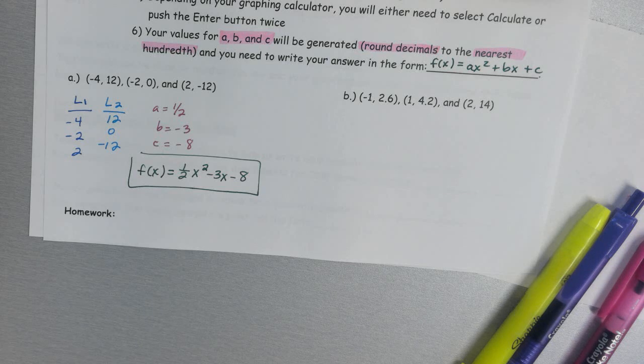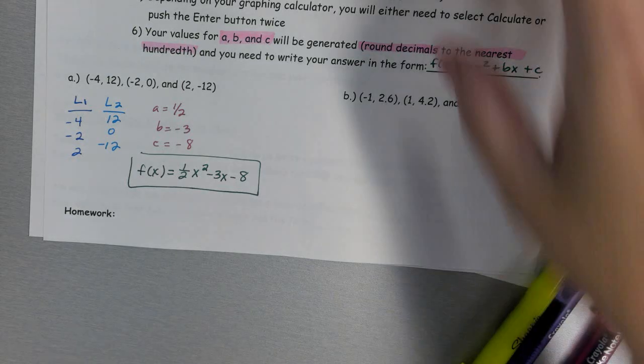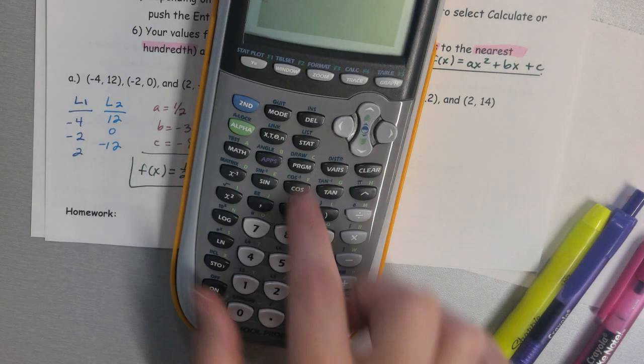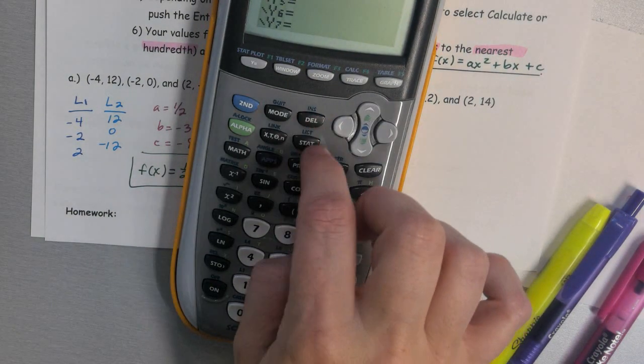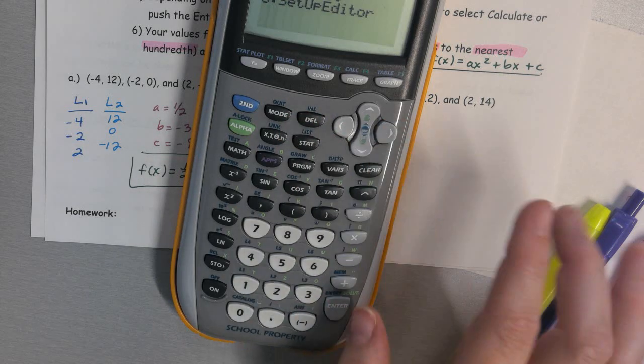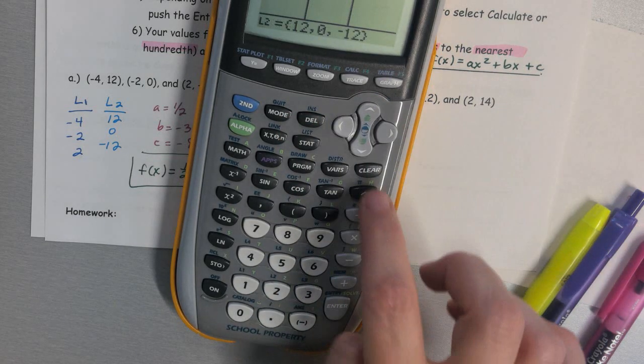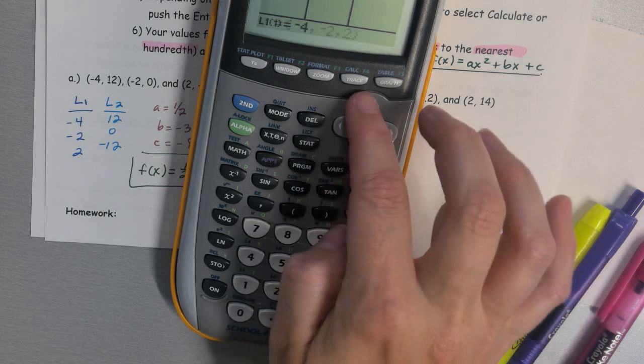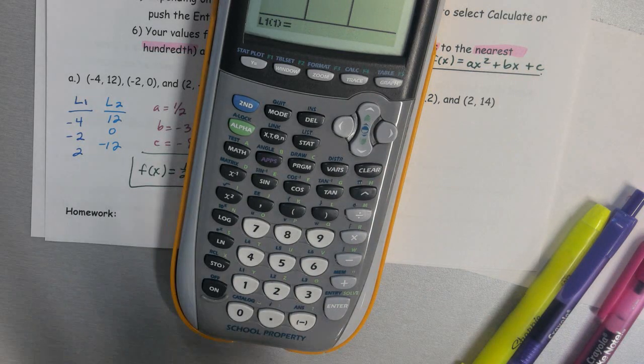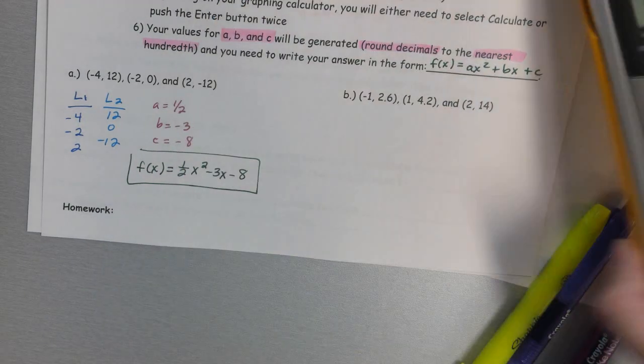And then do you guys remember how to clear your list? You can press clear, enter, if you highlight L1. Okay, so if you go to stat, enter, you want to clear it out, just clear, enter, and then they go. Clear, enter, then they go. Okay? So now you can enter those in.